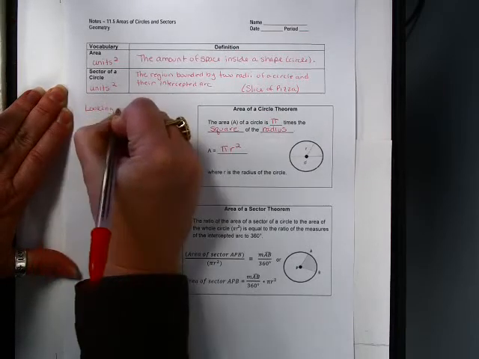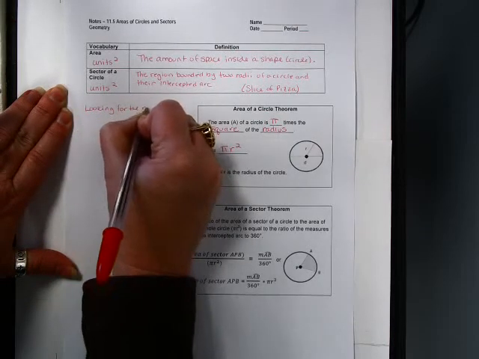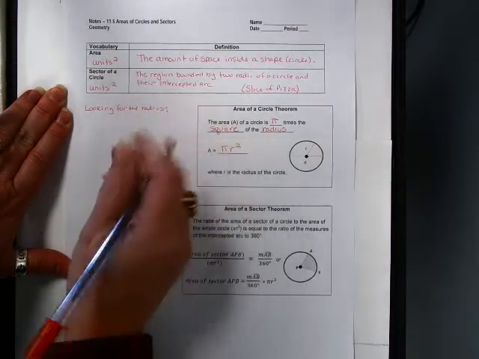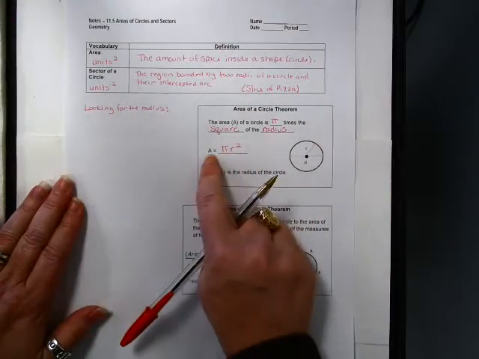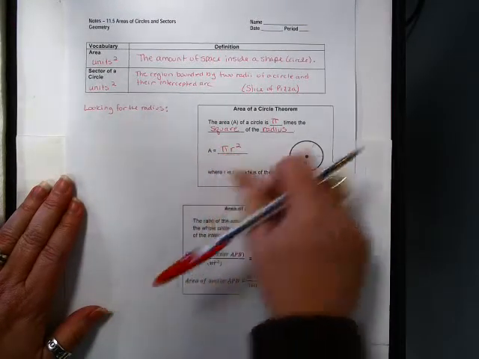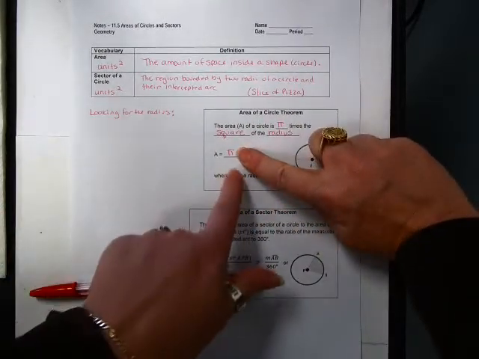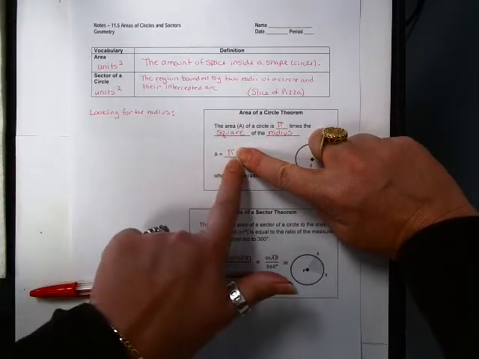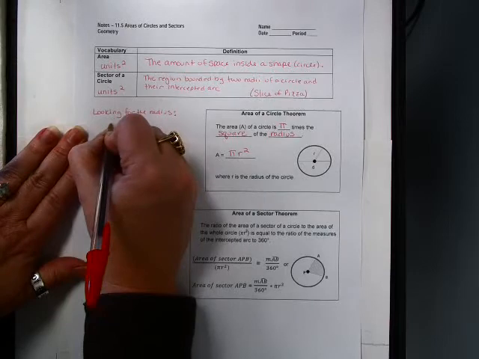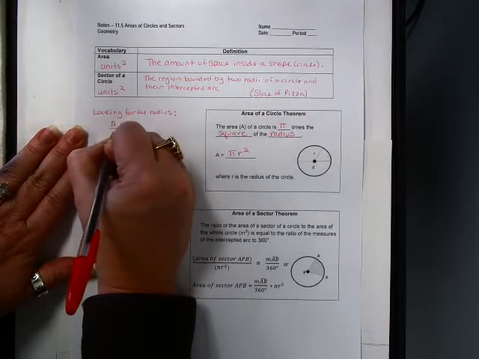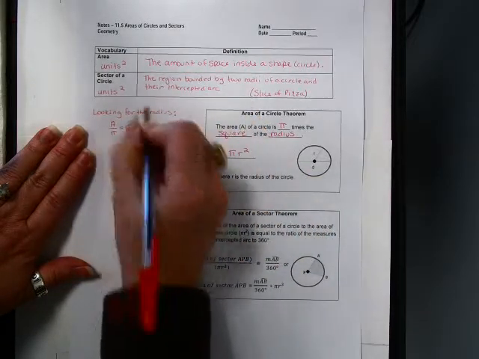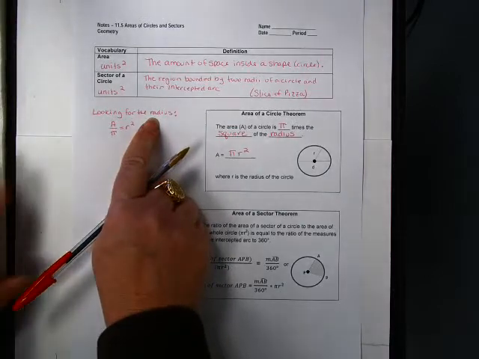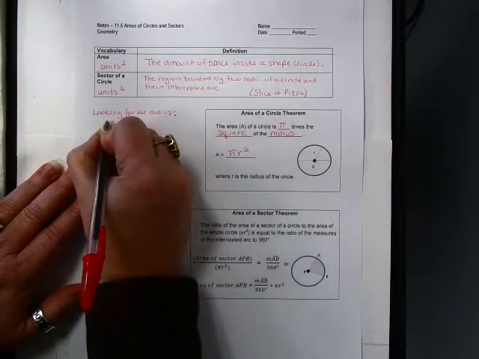Alright, so let's say that I have this formula, but I know what the area is, but I don't know what the radius is, and they want me to find the radius. So let's go over here and manipulate this equation. When I'm looking for just the radius. Okay, well, if you notice here, I have area equals pi r squared, and I want to get r by itself, so I need to take this pi and move it over to the other side. So I divide both sides by pi.